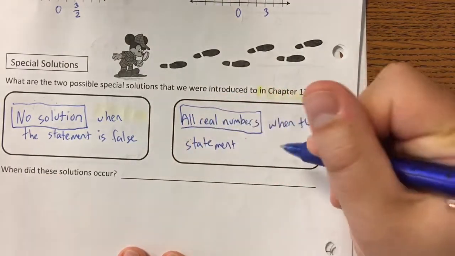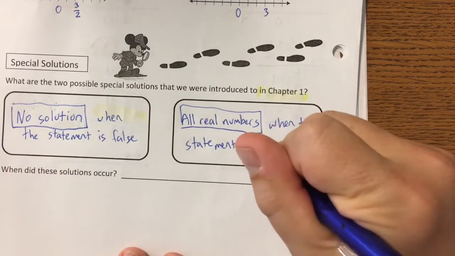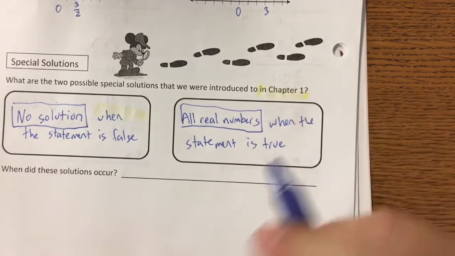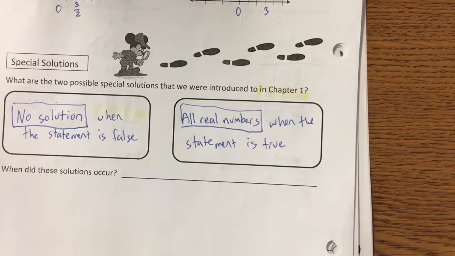What I mean by the statement being true is like if all your variables cancel out and you get something like 3 is bigger than 1. Well, that will be true no matter what, right? Like 3 is always bigger than 1. As long as the units are the same, I guess. So when do these solutions occur? When all the variables cancel out.